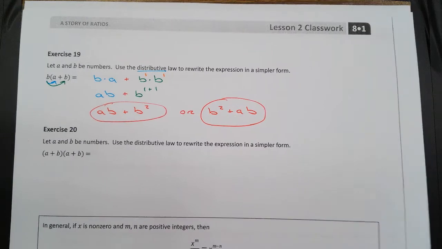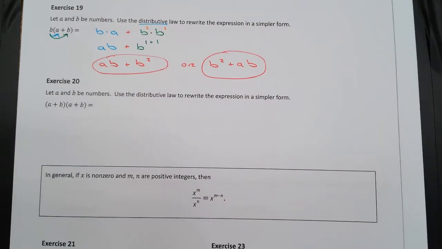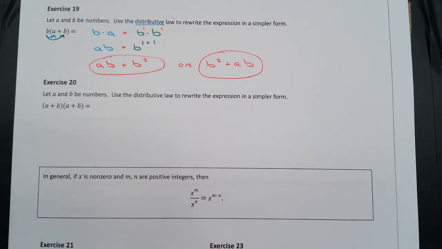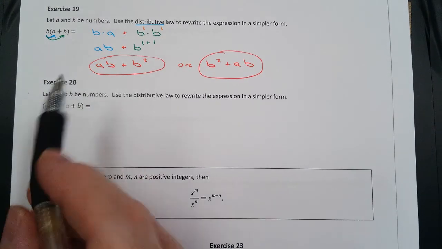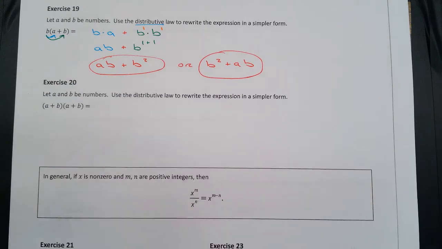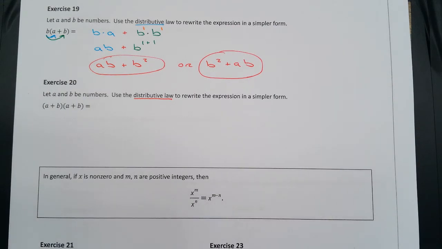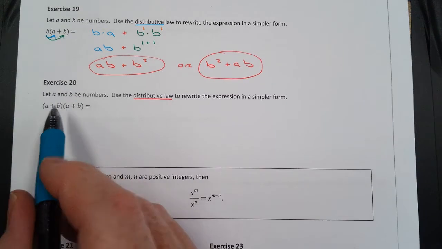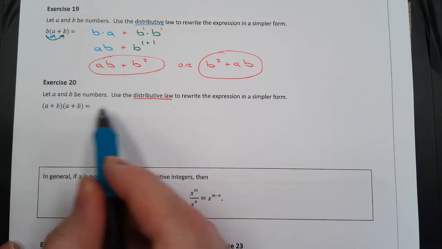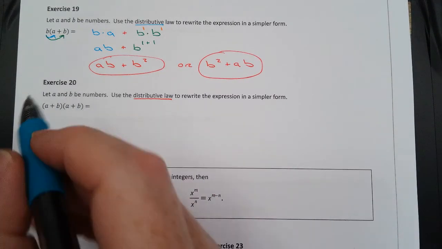It gets a little bit more complicated for exercise 20 because there's 2 things in parentheses. Look at this. We have A plus B times A plus B. It is still the distributive law, the distributive property, except it gets a little bit more complicated. Let me show you. First, remember, this A gets passed to everything in the other parentheses.